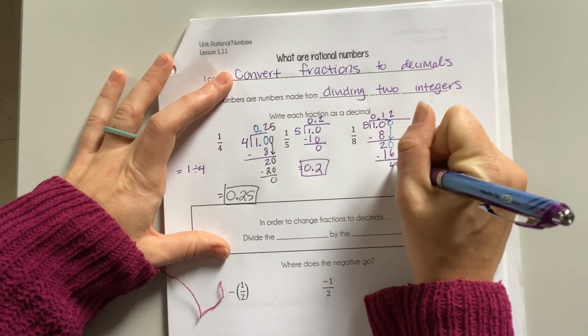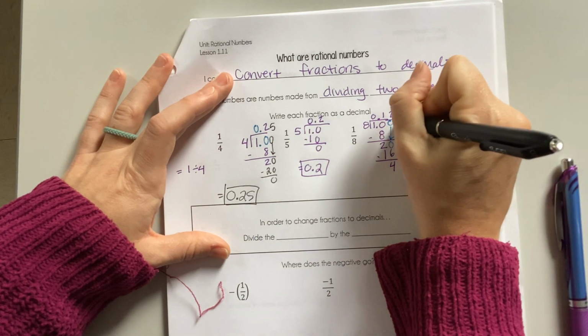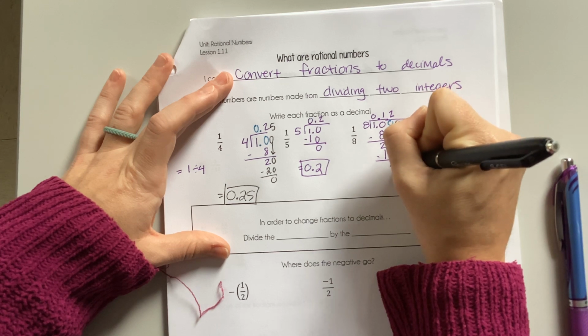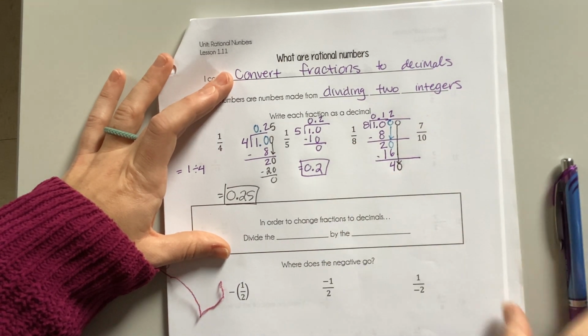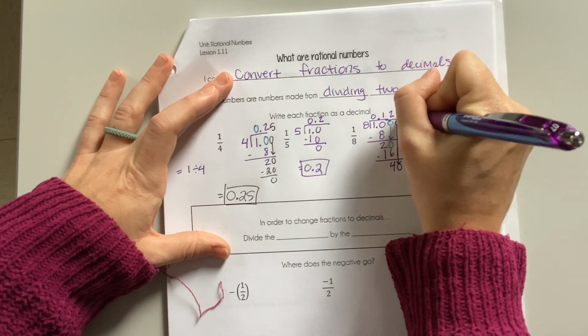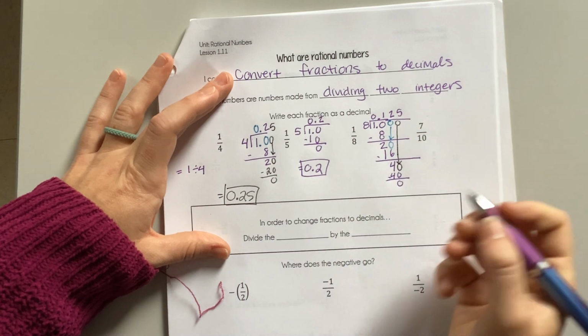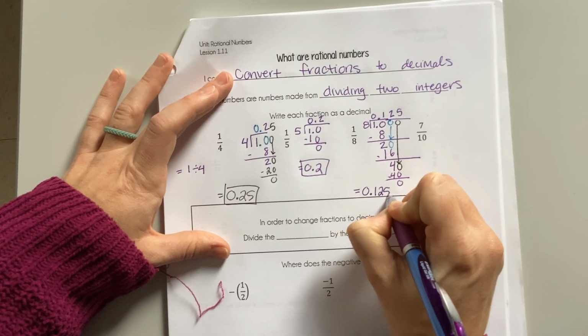We still have a remainder of 4, so I add yet another 0. Bring that 0 straight down. Then 8 goes into 40 5 times. Finally, no remainder. So 1/8 is 0.125.